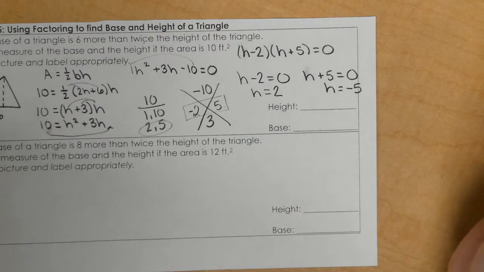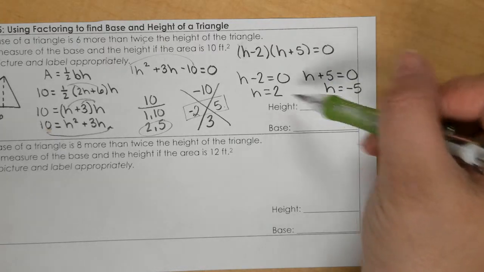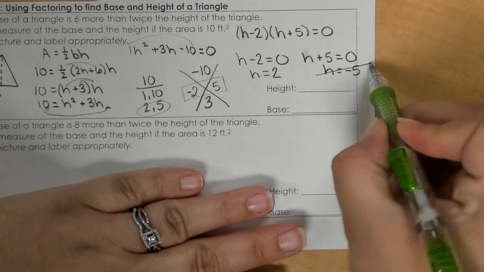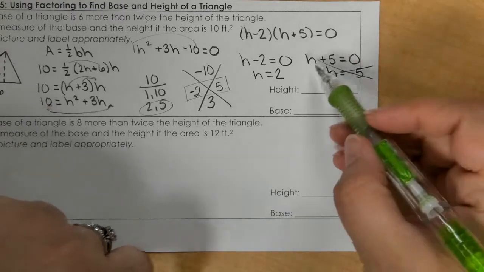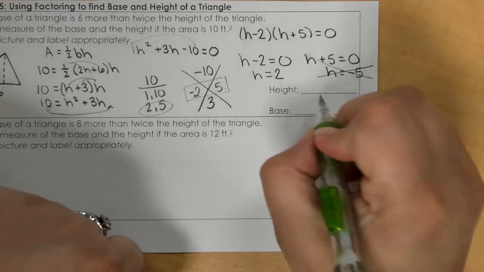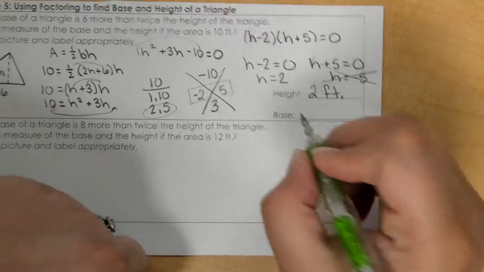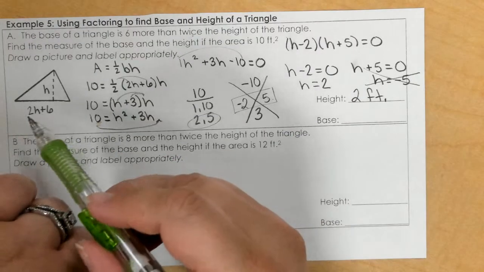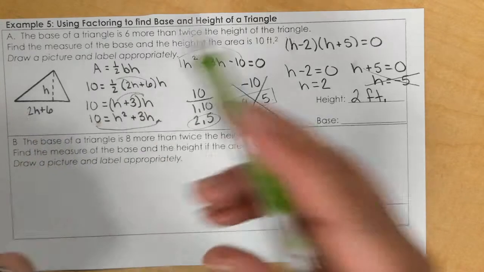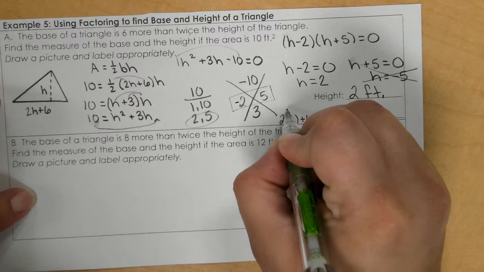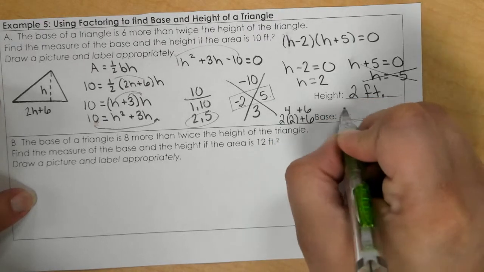So our height, well, we have 2 answers here for height. Well, we know height can't be negative, so this answer we can eliminate. So here my height would be 2 feet. Now my base, if I plug the 2 back into this expression, we would have 2 times 2 plus 6, and that would be 10 feet.